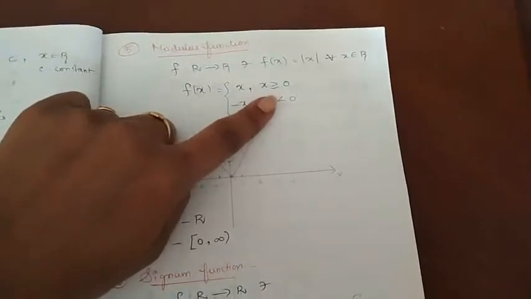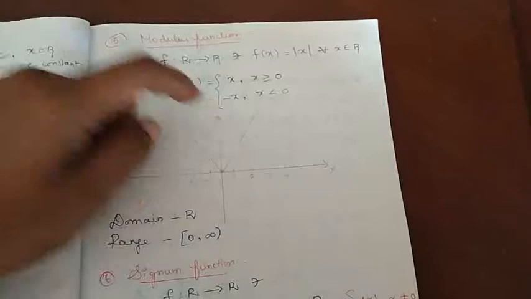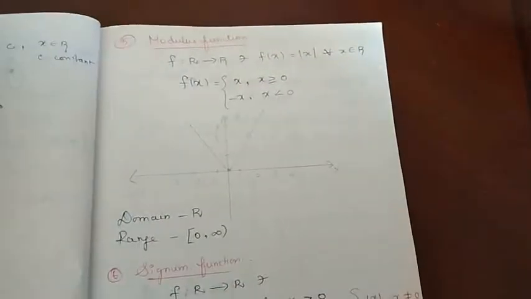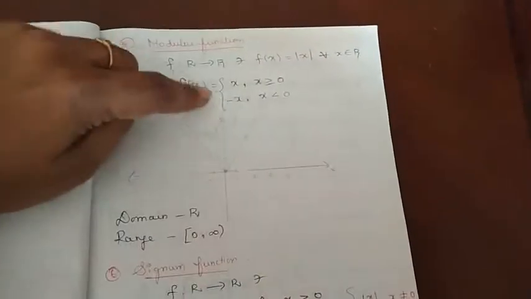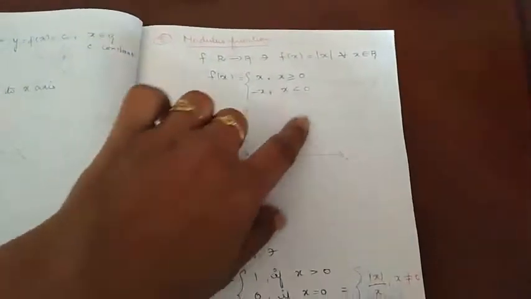If x is greater than or equal to 0, it will be a positive number. If x is less than 0, it will be a negative number. So the graph will be like this. Right? Greater than or equal to 0, positive number. Less than 0, it is a negative number under the modulus function. Then your graph will be like this.